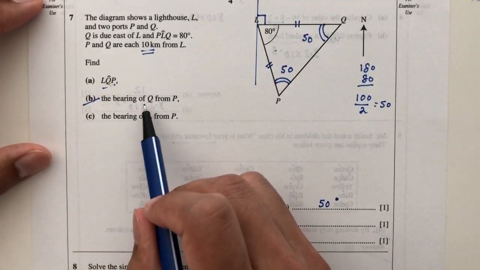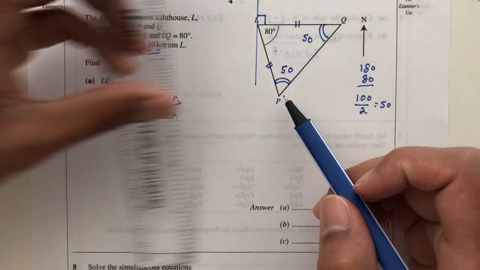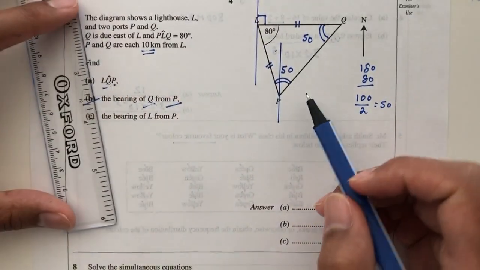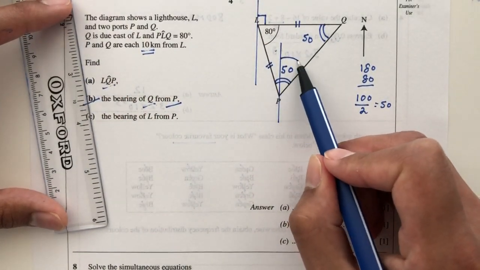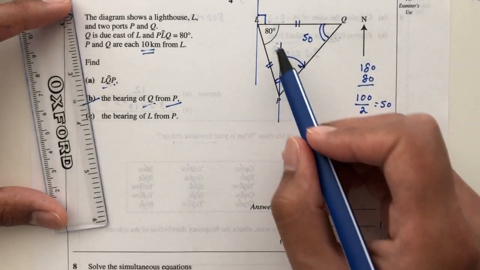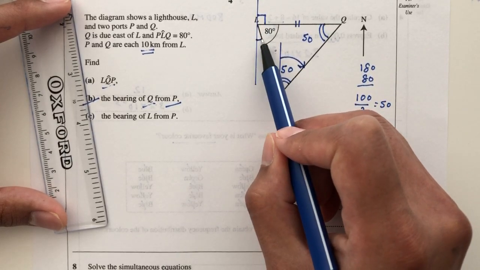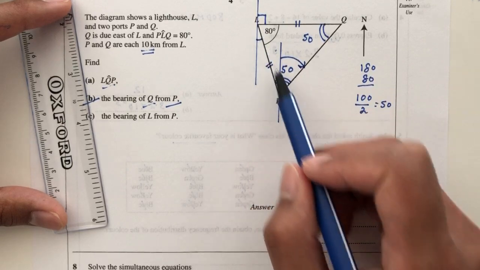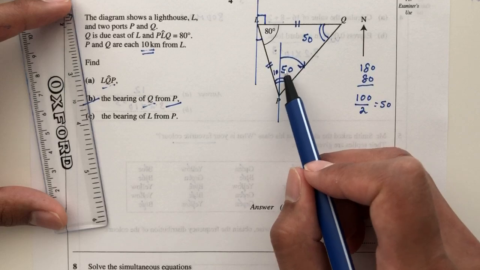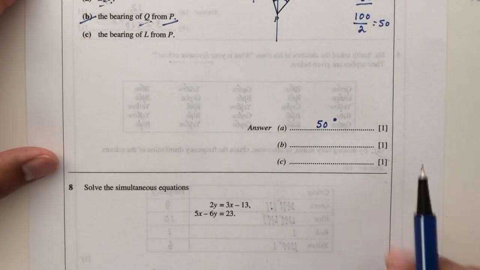Now part B, find the bearing of Q from P. We have to find this angle. So how do you find this angle? As you can see here, if this is 90, this also will be 90, which means this is 10, and this is 10, this also will be 10. Now if this big one is 50, this will be 50 minus 10, that will be 40. So the bearing of Q from P will be 40.